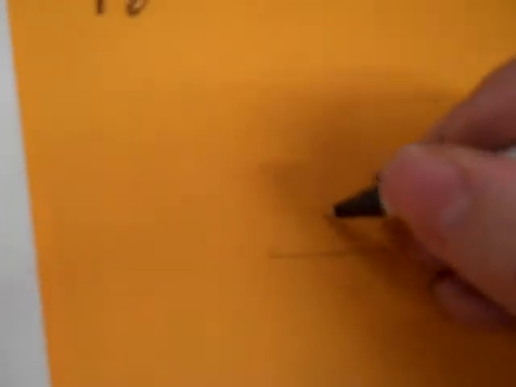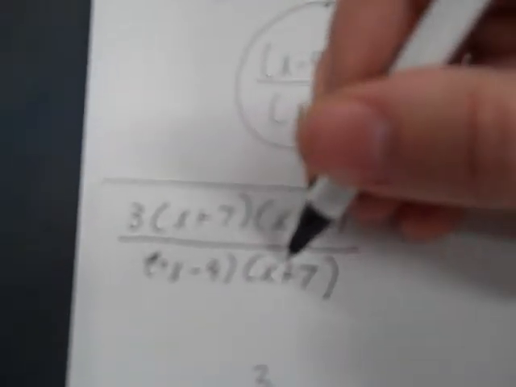Okay, now outside parentheses, all we have is this 3. You can't simplify 3. We're just going to put 3 on top. And then I have a parentheses factor of x plus 7. Do I have that on bottom? Yes, I do. I have a parentheses factor of x plus 9. Do I have x plus 9 on bottom? No, I don't, so that's going to stay. Then the x minus 9 also needs to stay, and there we have it.